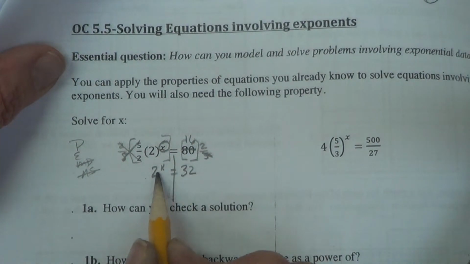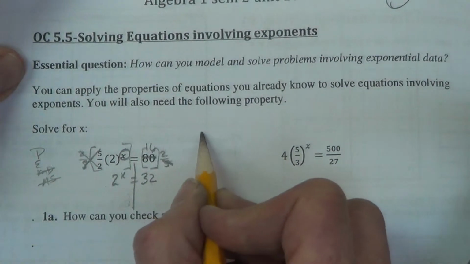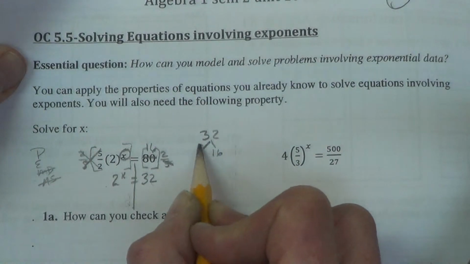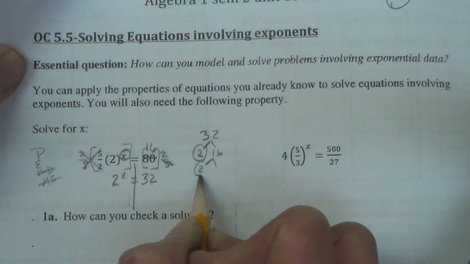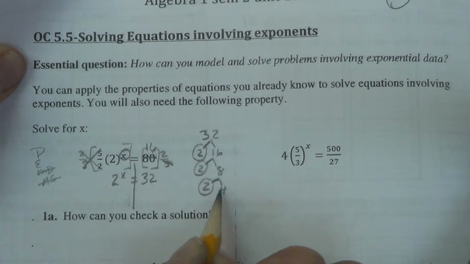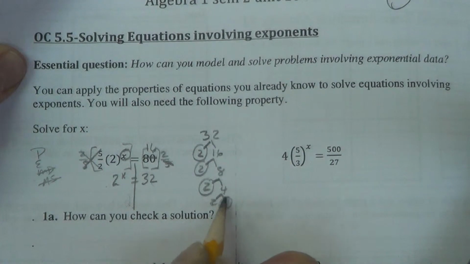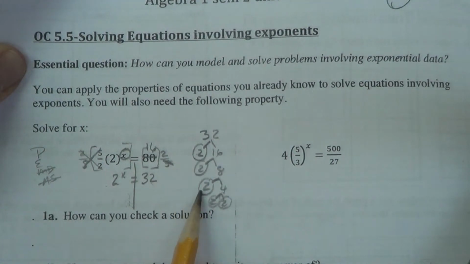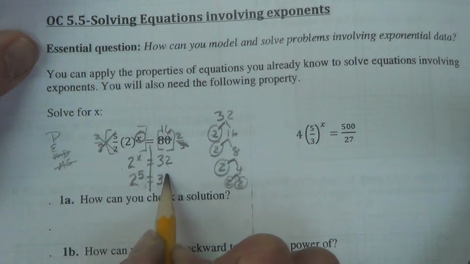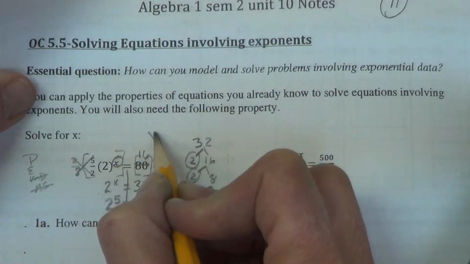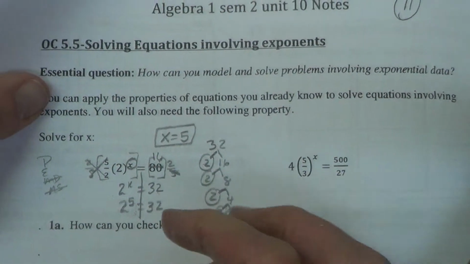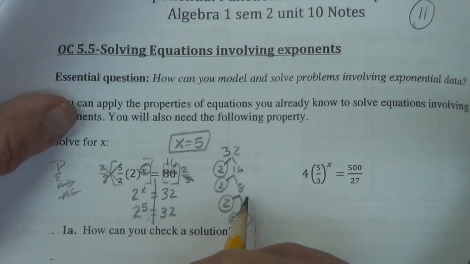So now we say, 2 to what power equals 32? You need to take that 32 and break it down into factors of 2. 2 and 16, there's 1. 2 and 8, that makes 2. 2 and 4. Now count all your factors of 2. 1, 2, 3, 4, 5. So 2 to the 5th equals 32. So that means that your x equals 5. Okay? And you can plug that back in there and it will work.